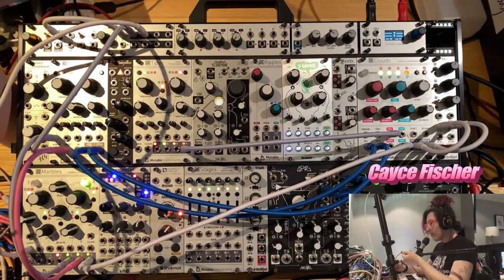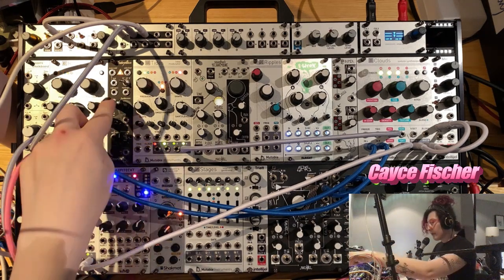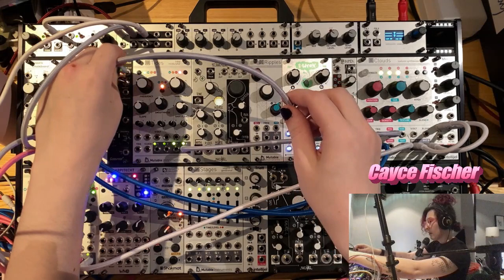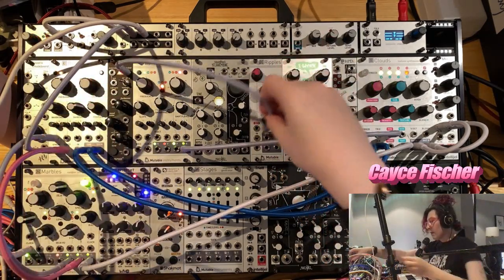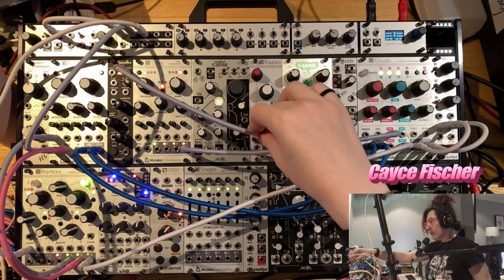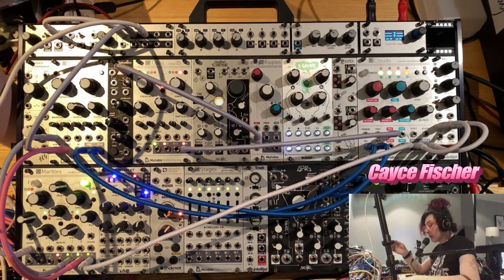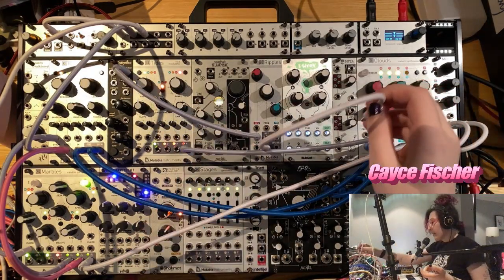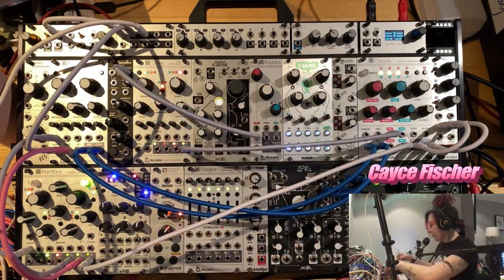So for the bass, let's use Endorphins with Architect. So let's take the Endorphins oscillator, put it through our filter because I want it to sound good. Through the low pass filter, I guess I'll use a small cable for that.